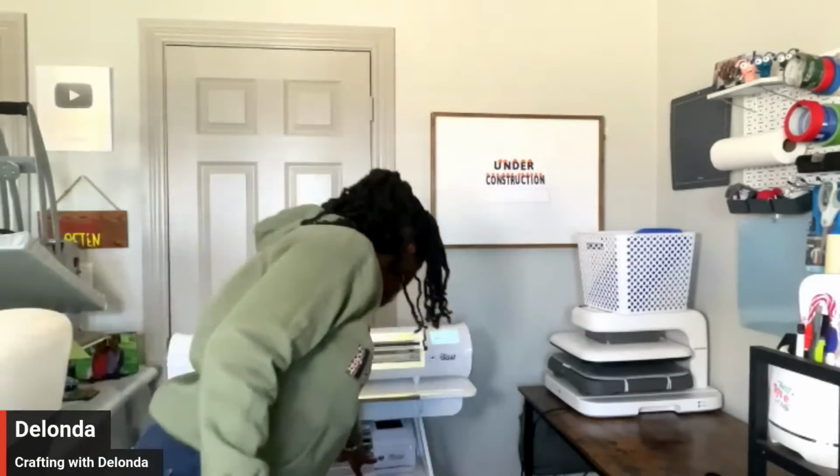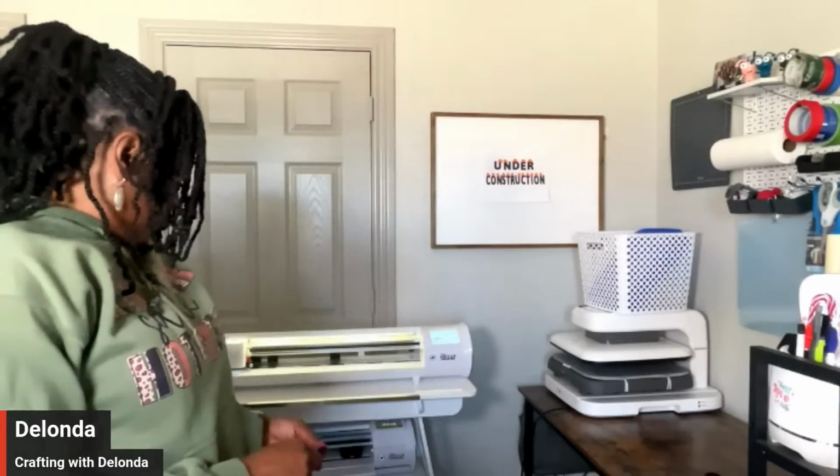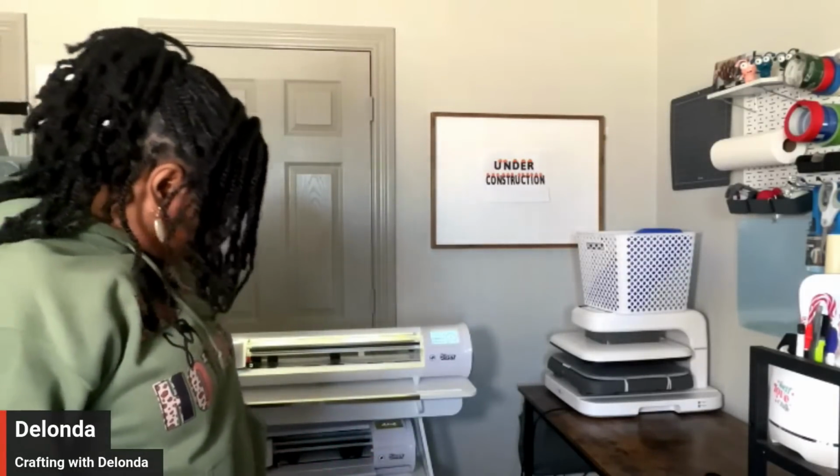So right now, Juliet is not turned on, but I'm going to turn it on. And I'm going to do a test cut with this same thing and see what my settings look like. Can y'all see her down there? She looking really, really cute.